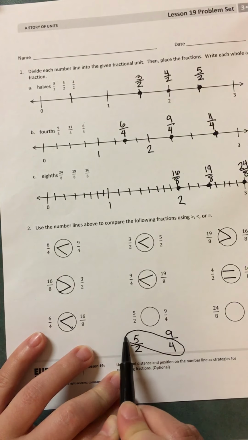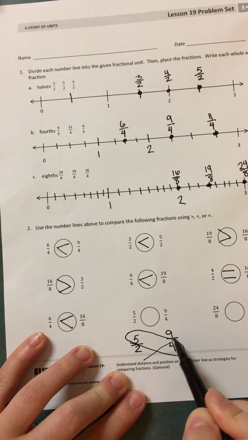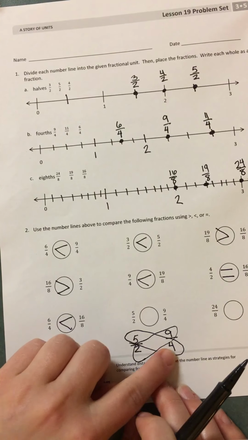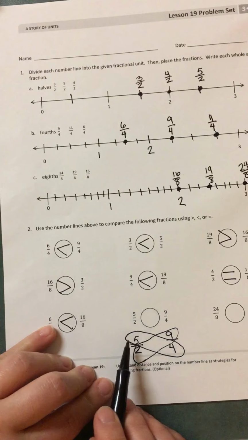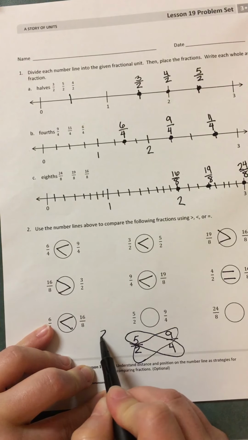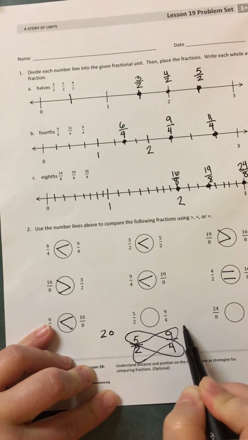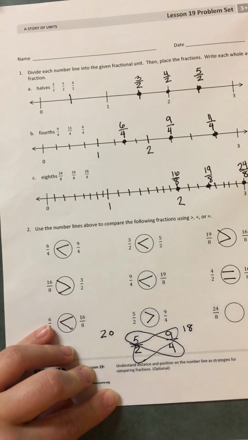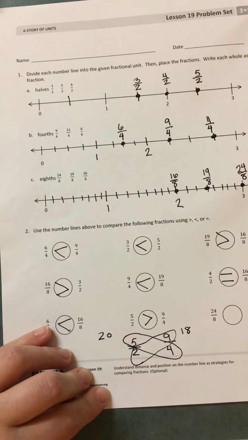When we are comparing fractions, we can draw a butterfly connecting our numerator and denominator from the opposite fraction. 5 times 4 is 20, and 9 times 2 is 18. So 20 is greater than 18. So 5 halves is greater than 9/4.